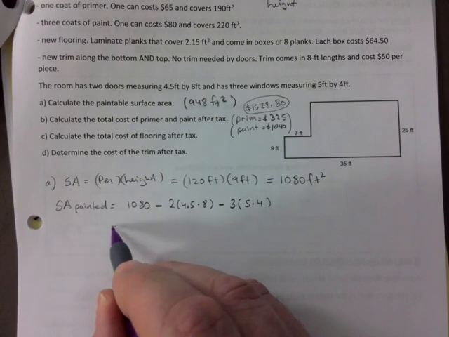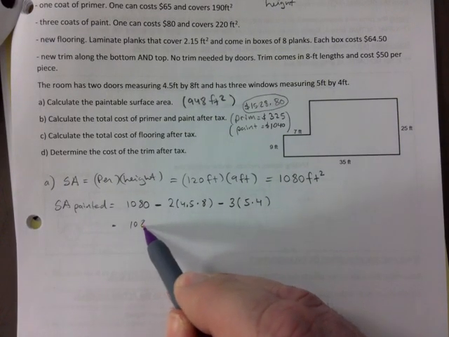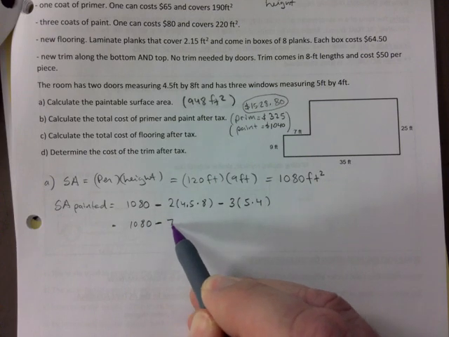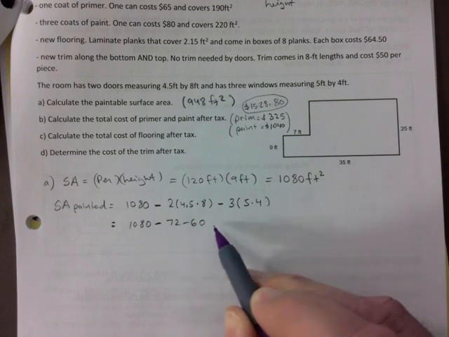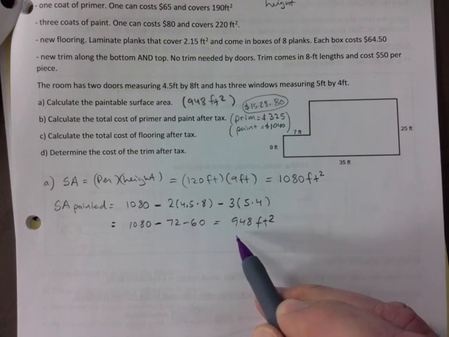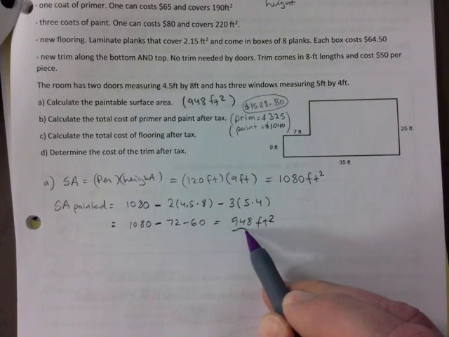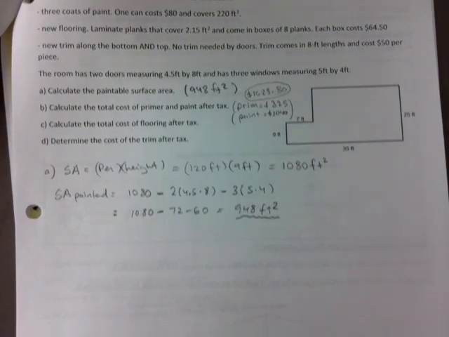That's fine. I'm just going to say here that's 1,080 minus 72 minus 60, and that is 948 square feet. This is the number that you really want to pay attention to from now on. Okay, that's what you're going to have to cover with paint.